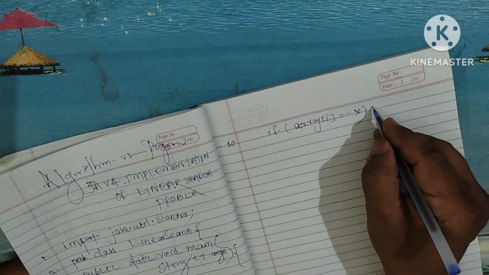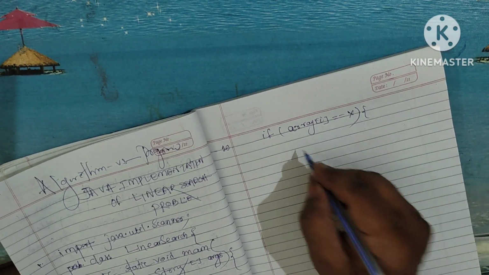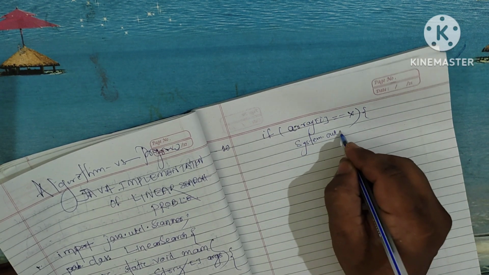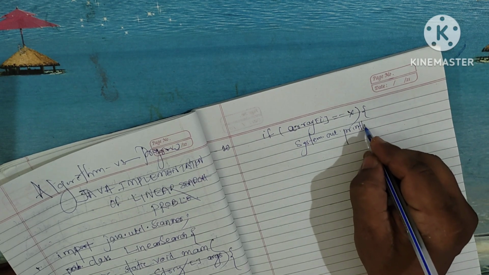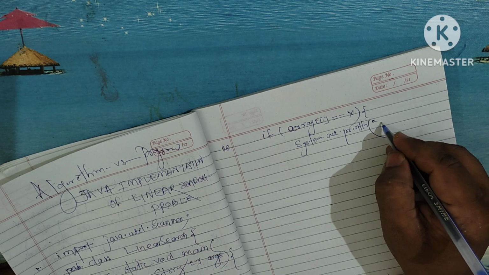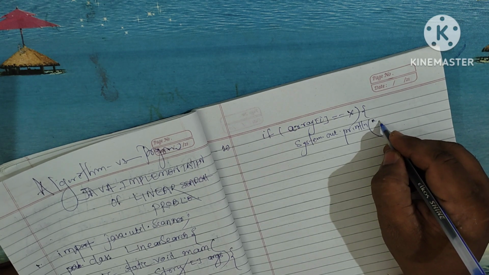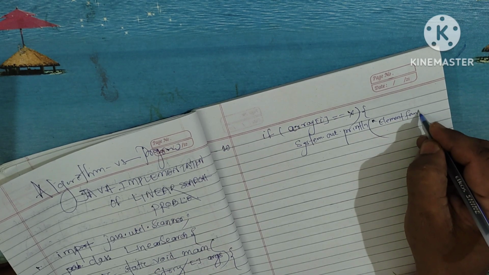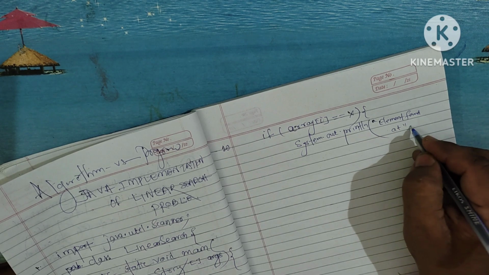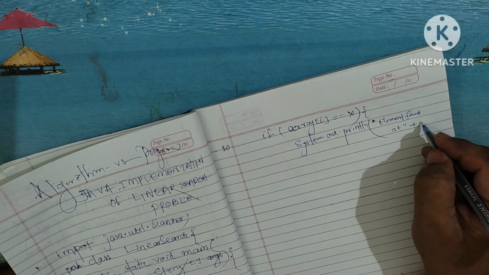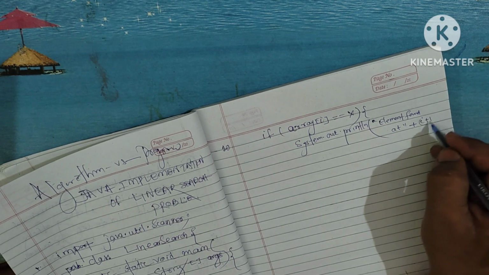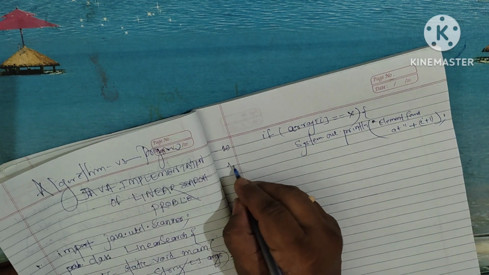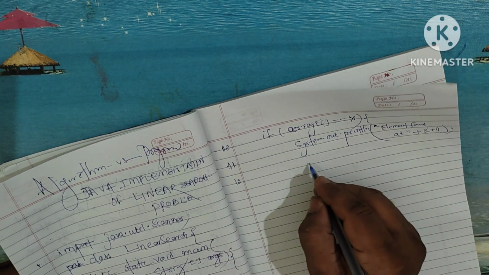So what are we going to do? We are going to write SOP, System.out.println, and we will write here element found at, double quote, plus i plus 1. What will we write here? i plus 1. So line number 11 and line number 12, I will write a break statement.